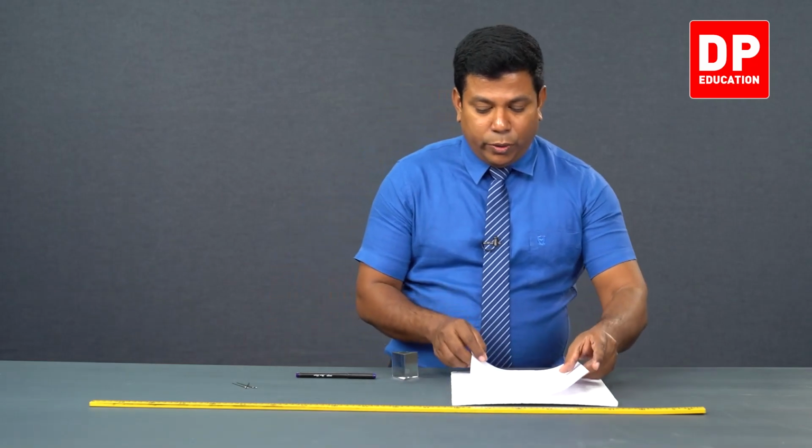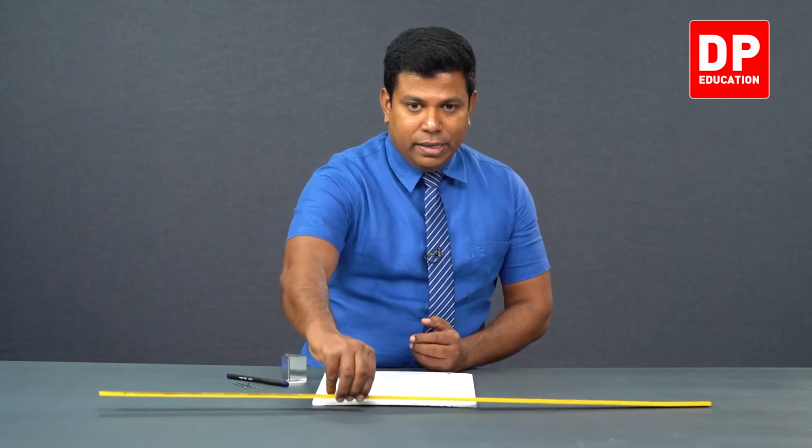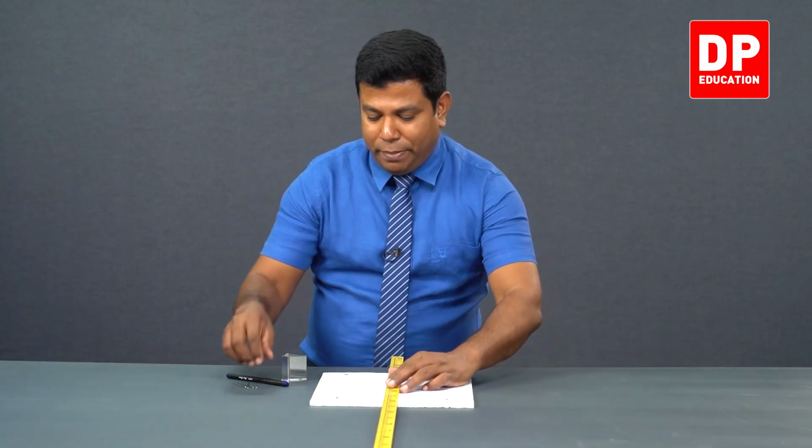So, now you saw that we need the prism angle to be found in order to find the refractive index of this prism material. So, how do we find the prism angle? We will take this paper and fix it on the drawing board, and then we have to draw 2 parallel lines in a gap of 1.5 centimeters, approximately 15 millimeters. So, let us draw those 2 parallel lines. Make sure you draw them parallel.